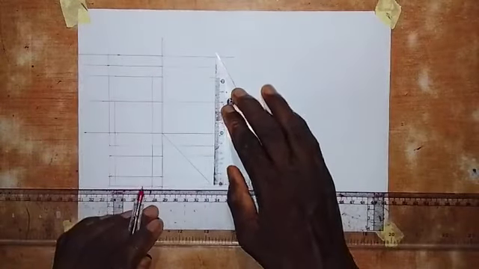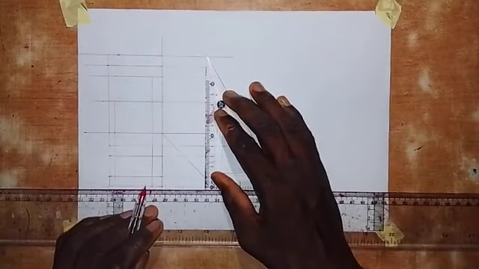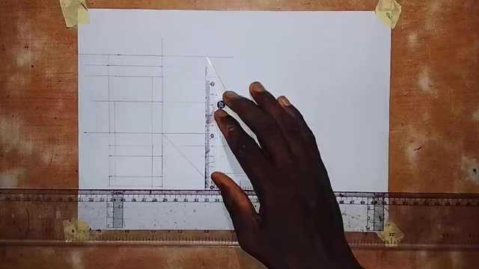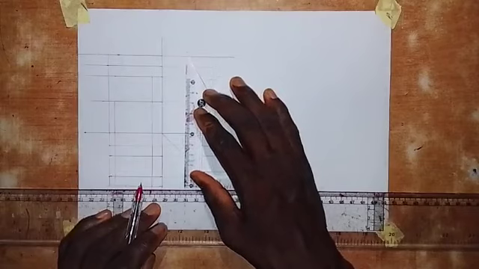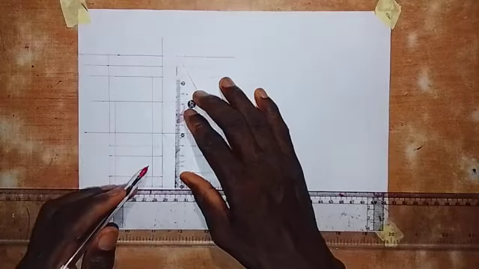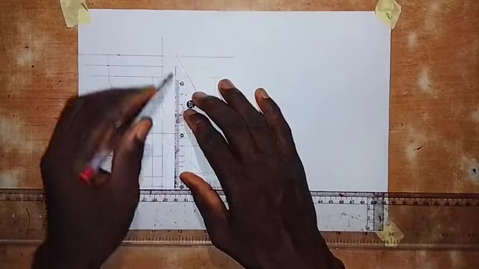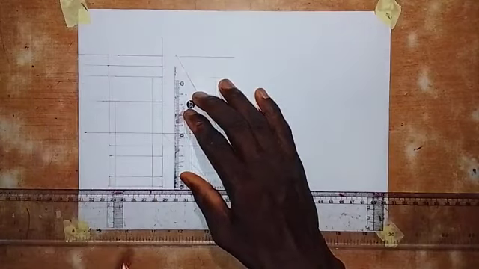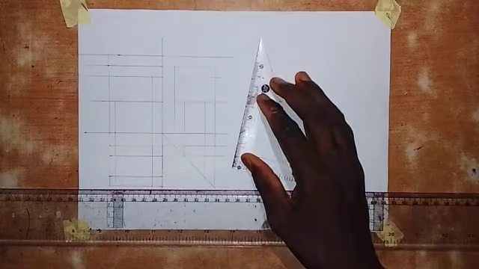Then from this point also, we have to draw a vertical line, so it goes up like this. I will stop it here. And also from here I will draw a vertical line, so it will stop here, while this one goes up to this level. Okay, like this. So we have that.